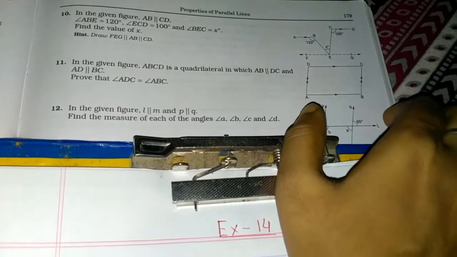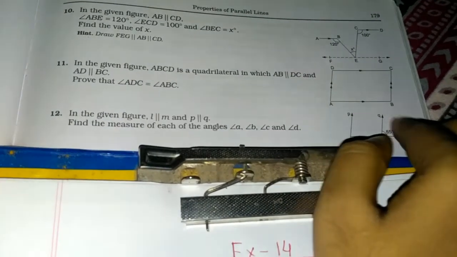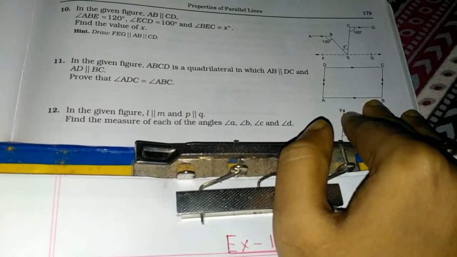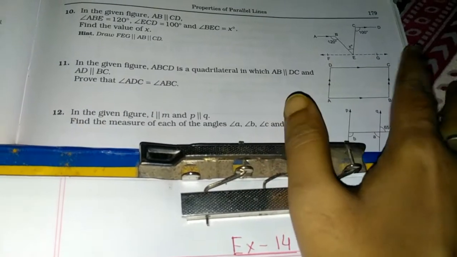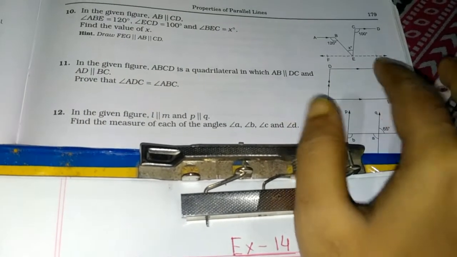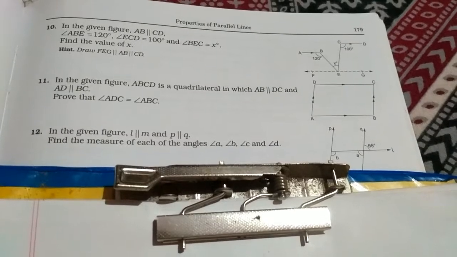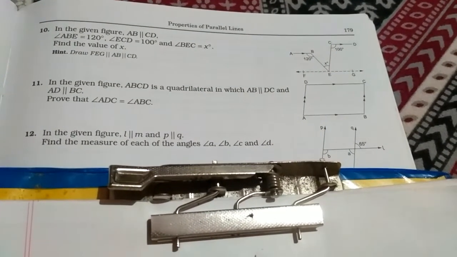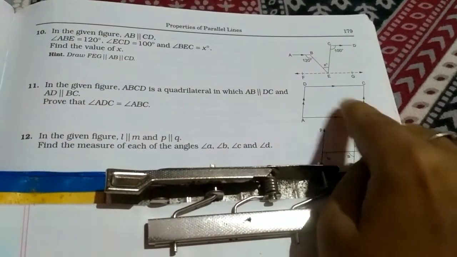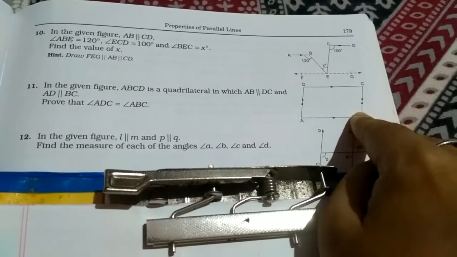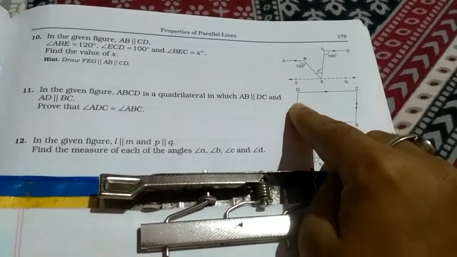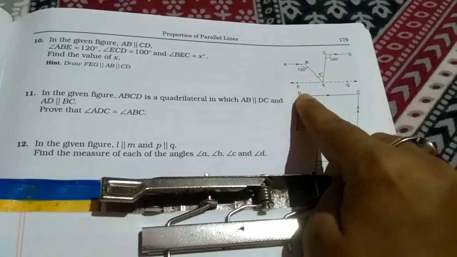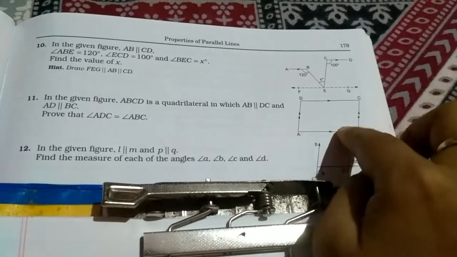You have to prove that if you have a quadrilateral in which AB is parallel to DC and AD is parallel to BC, then opposite angles, the angles which are in opposite positions, are equal to each other. You have to prove it.